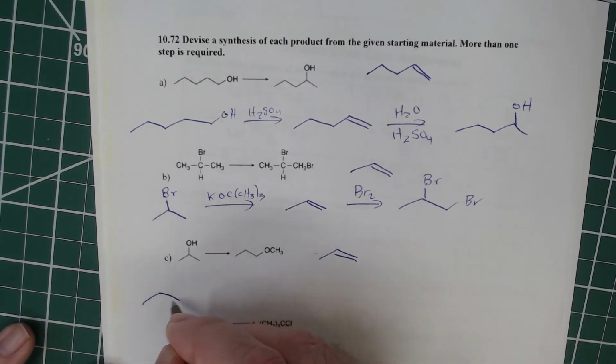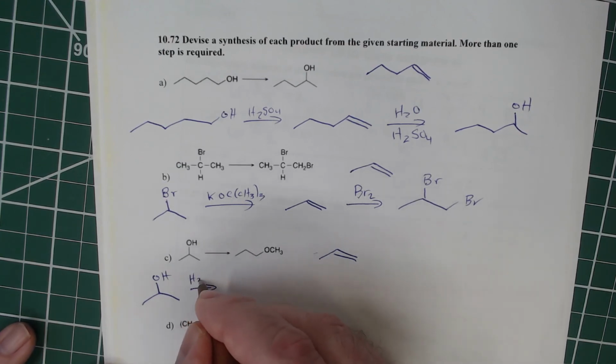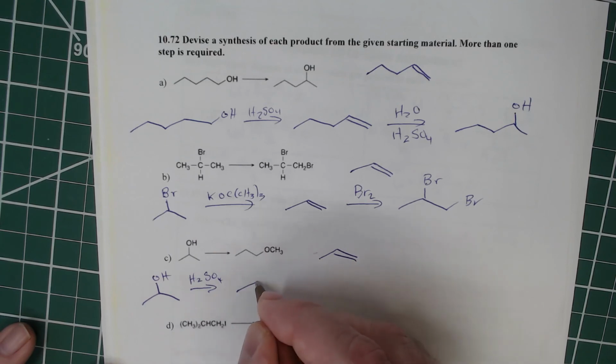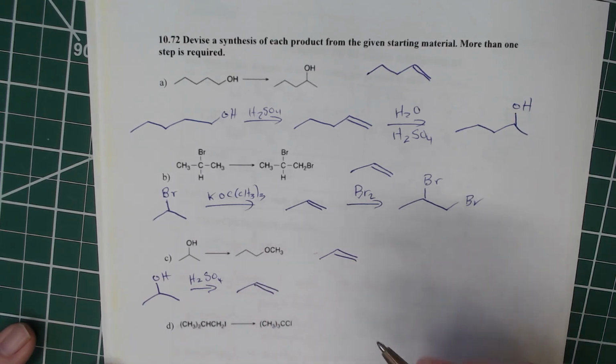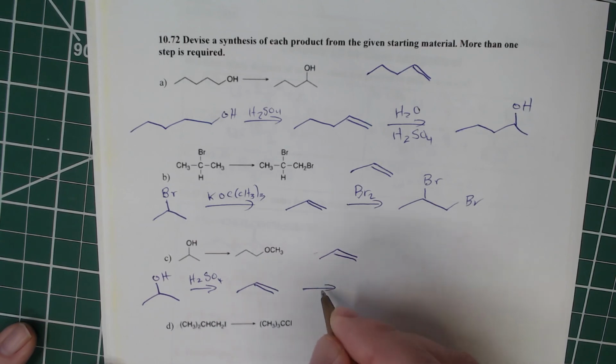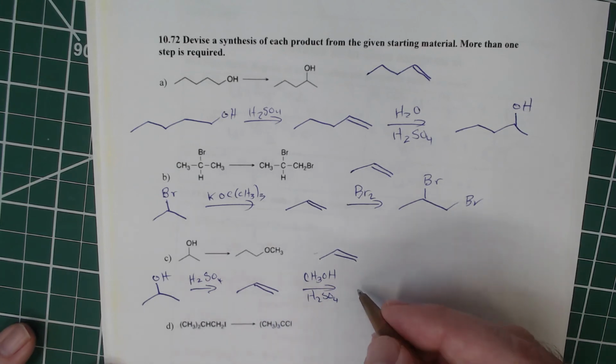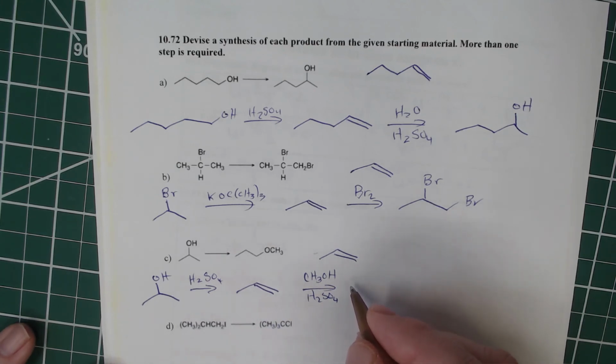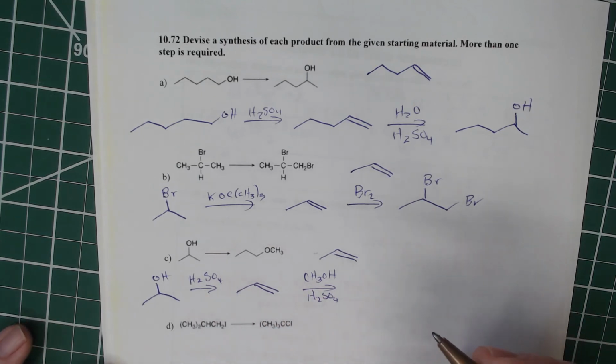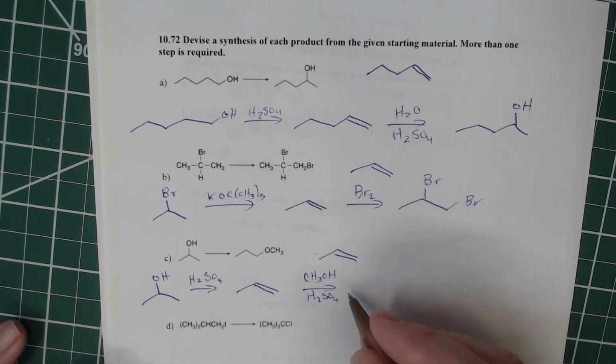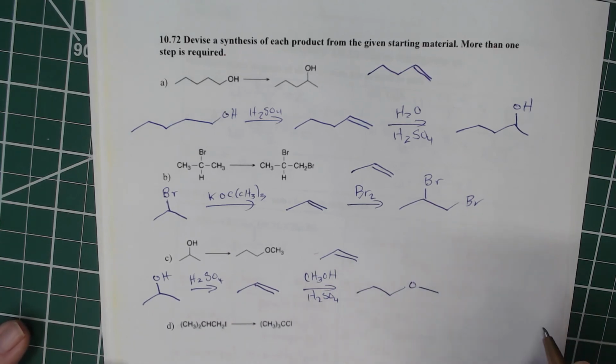So we could take this alcohol, use sulfuric acid to generate that alkene, and then we could use methyl alcohol, CH3OH, and H2SO4, and do an addition across that. This would be just like hydration, but we're using alcohol instead of water, and then that would give us that product.